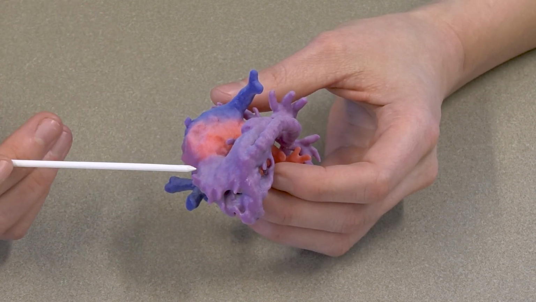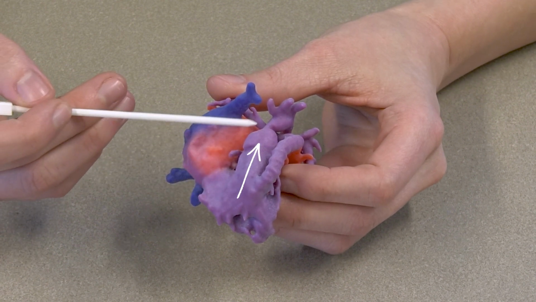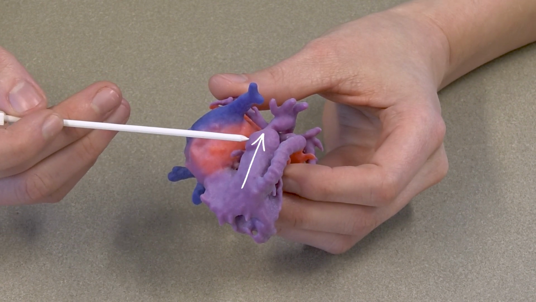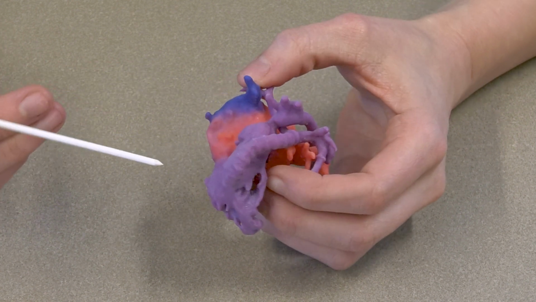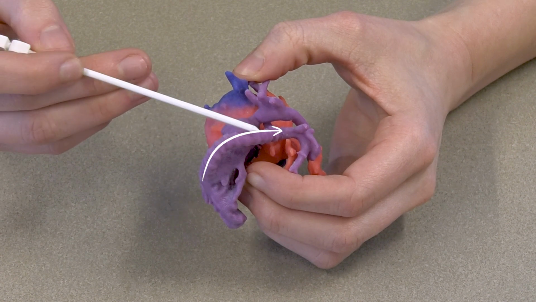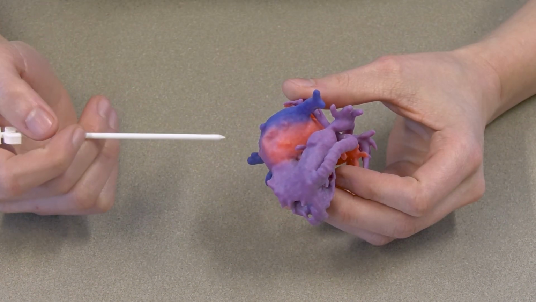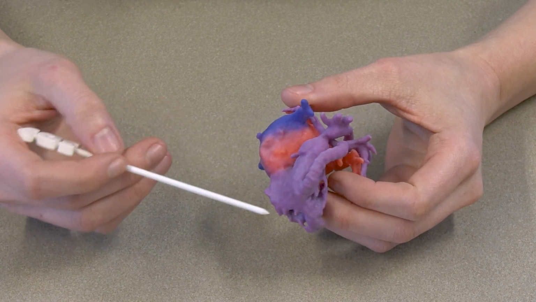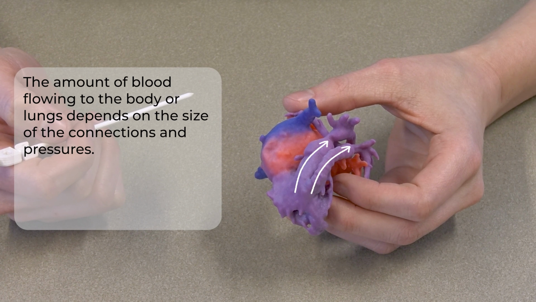Once reaching the right ventricle, the blood can then either go through the neo-aortic valve and the neo-aorta to go to the body, or can go through the Sano shunt to enter the lungs. How much blood flows either to the body or to the lungs depends on many factors, including the size of the connections to the body and the lungs, and the blood pressures in the lungs compared to the body.